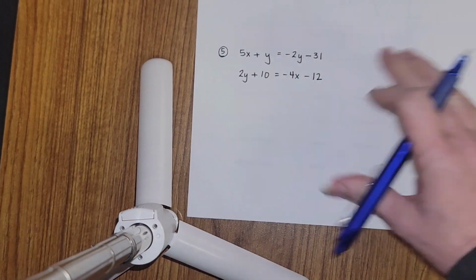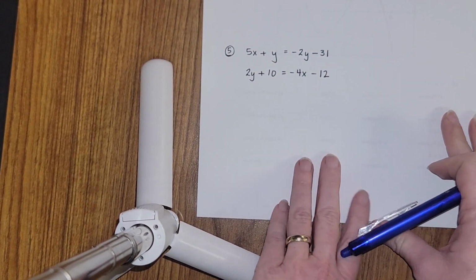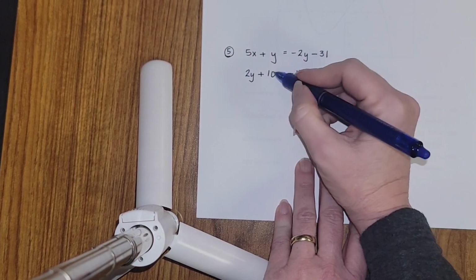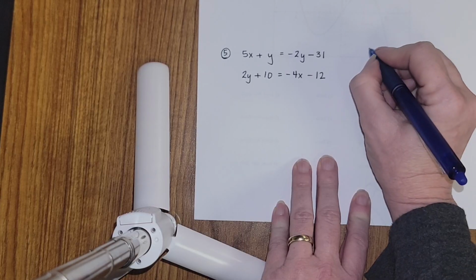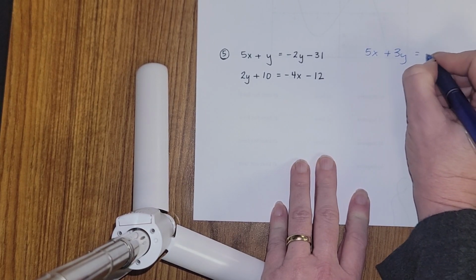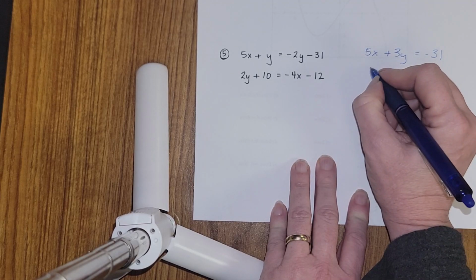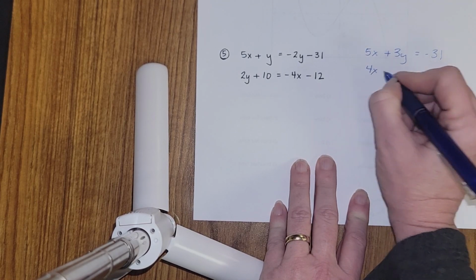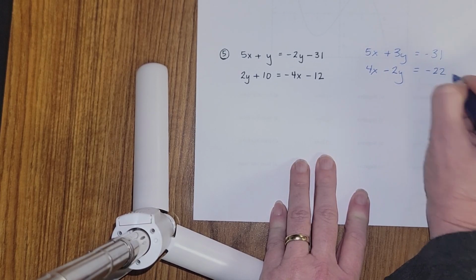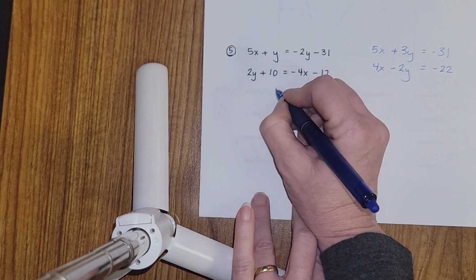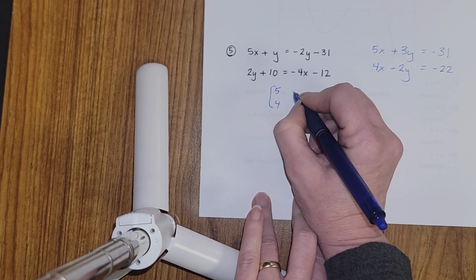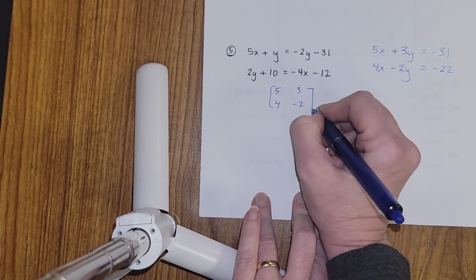All right, I think we're solving number 5, so same thing. I'm going to use Cramer's rule, or we can use augmented matrix, either one. So I'm going to rearrange this. So 5x plus 3y equals negative 31. And then 4x minus 2y equals negative 22. So if I'm going to use Cramer's rule, my D is 5, 4, 3, and negative 2.